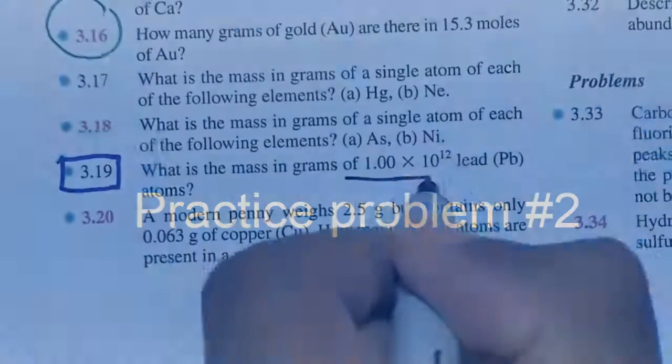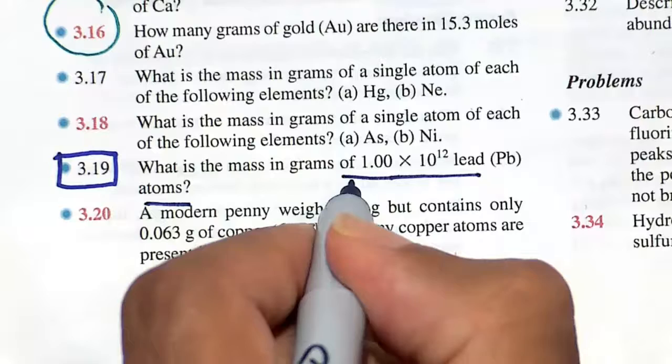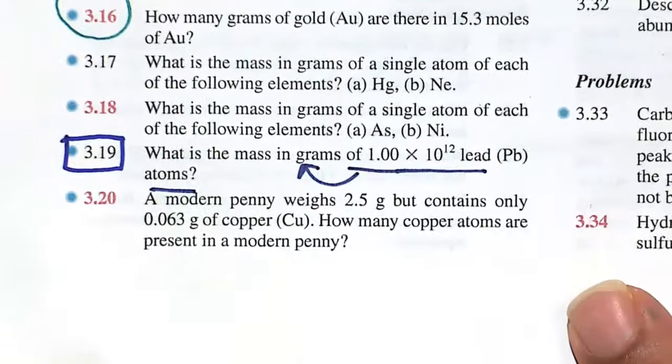So in this particular problem, like before, we're given this many atoms of lead, and we want to figure out grams. Previously we were figuring out number of moles. Here we want to figure out the grams. So there's an additional step here.